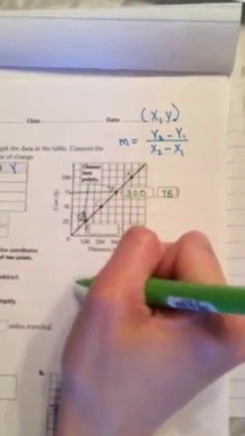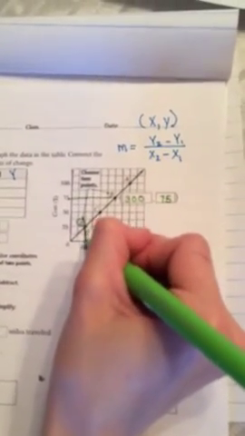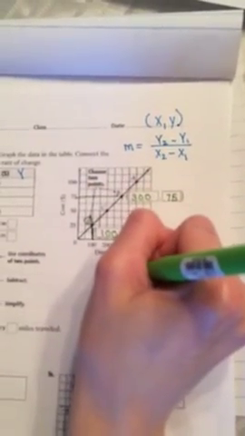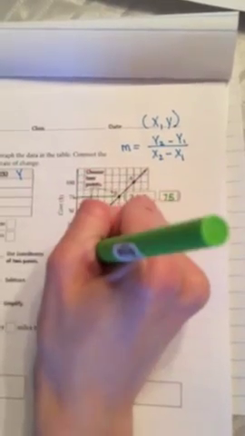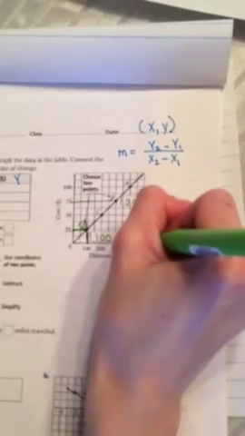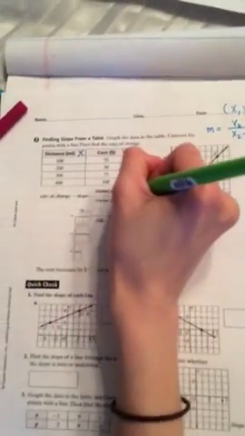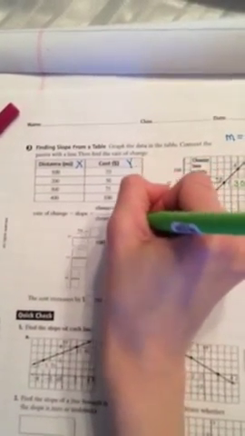And then they also asked us to use point D. If I come over and go up, it's at 100 for my x value, and then my y, which is the vertical axis, is 25. So again, remember, slope is the change, which is denoted by the triangle, in y over the change in x.